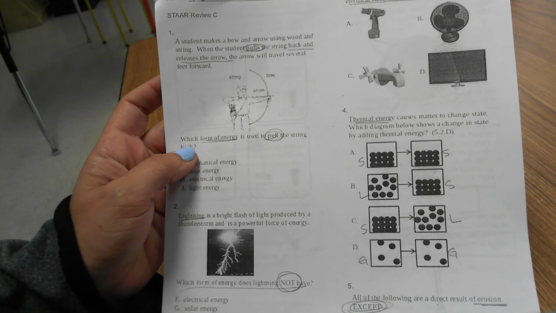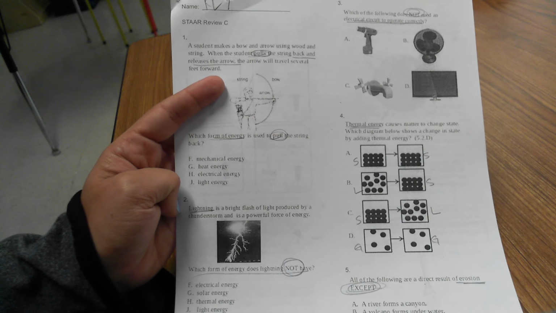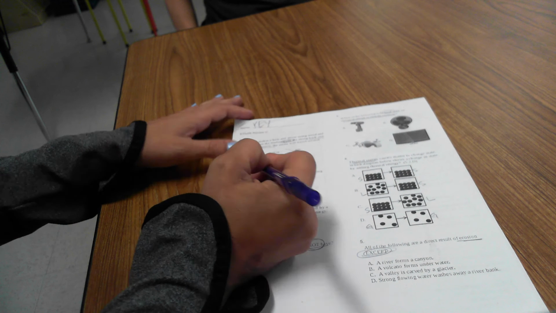All right, number 1 says, a student makes a bow and arrow using wood and string. When the student pulls the string back and releases the arrow, it will travel several feet forward. Which form of energy is used to pull the string back? So looking at mechanical energy, heat energy, electrical energy, or light energy, if I'm pulling back and releasing it, then I'm moving. So that motion is going to be mechanical energy.